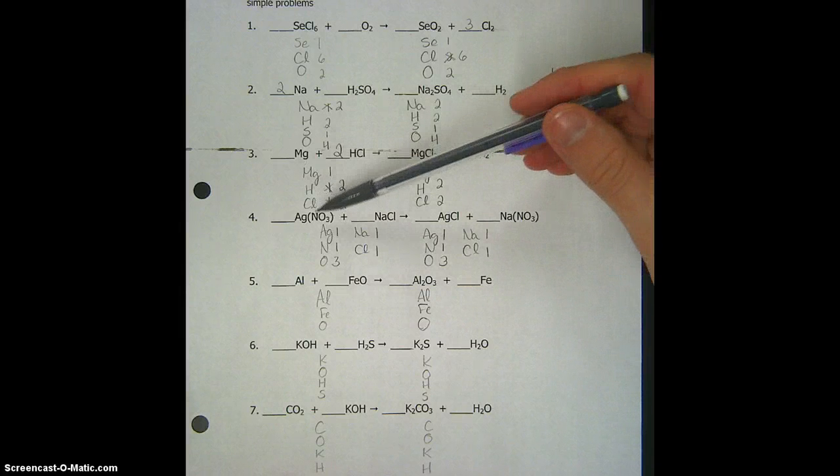Hey, wait a minute. That matches. Are you telling me some of these are already balanced? Why, yes. Yes, I am. Just like in our labs, sometimes the ratios will be 1 to 1 to 1 to 1. It happens. So we move right on because we can double check and see that we've done our inventory correctly.